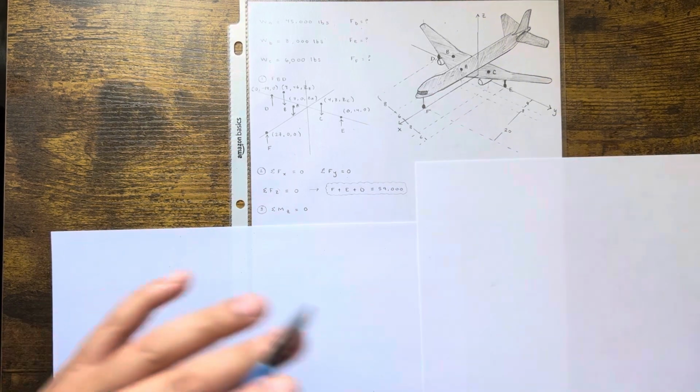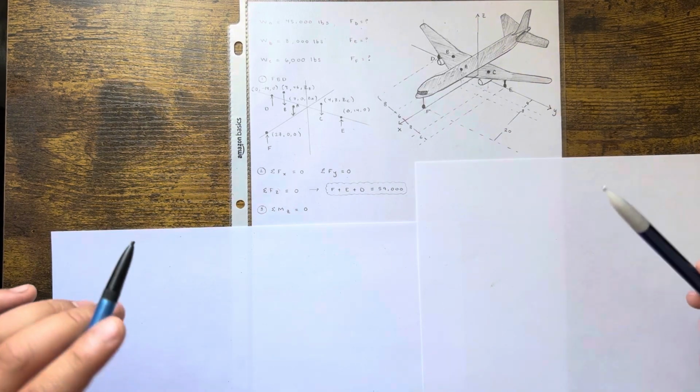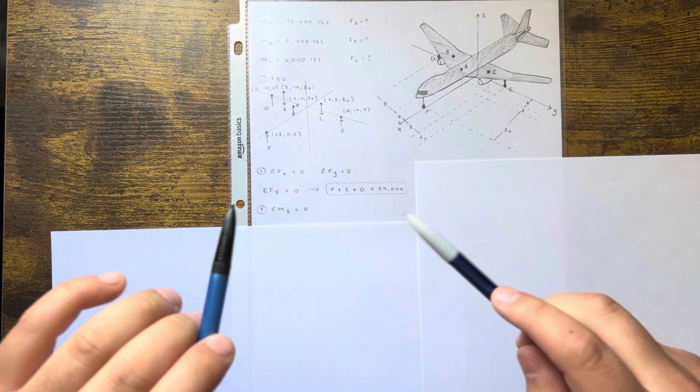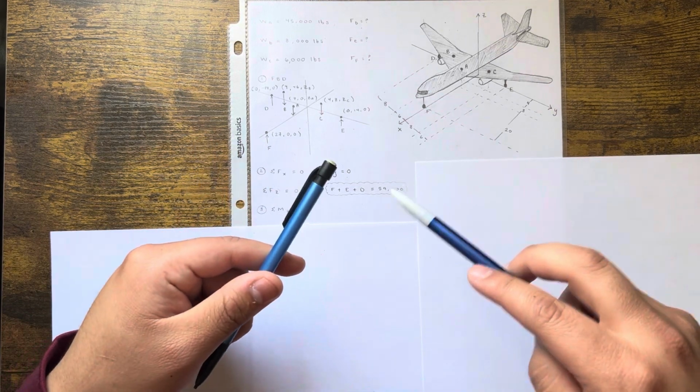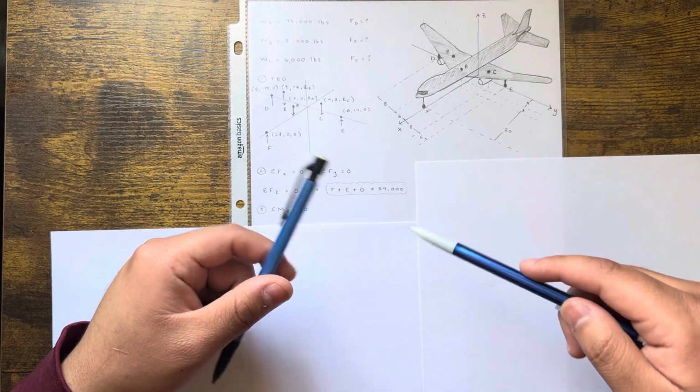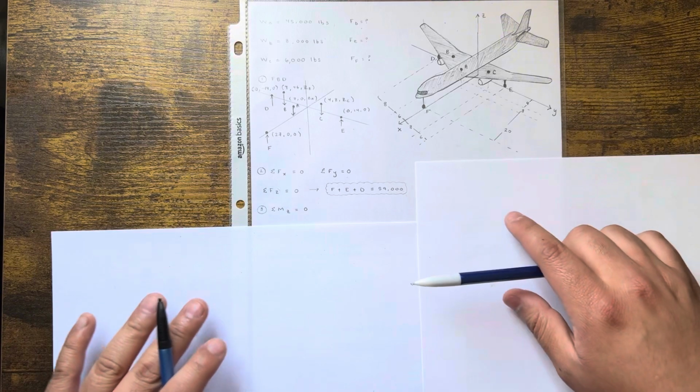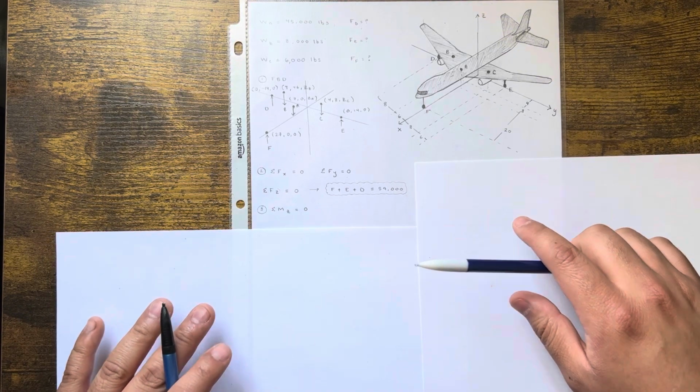Because force times distance equals moment. But that's kind of a generic rule of thumb, right? If the force is acting in that direction, it's never going to create a moment about that axis. That's what's happening here. They're all going in the Z, so you're never going to have a moment about Z. So let's go to step 4.